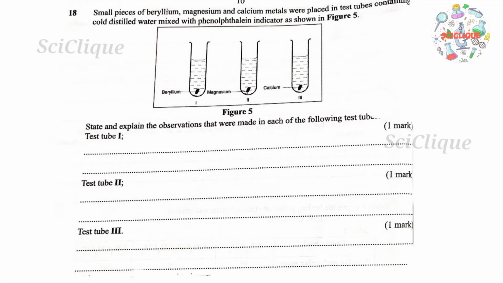Now in the first test tube, beryllium will not react with water. In fact, beryllium is the only alkaline earth metal that does not react with water. The reason for this is because it has a very high ionization energy. So we are not going to have any reaction. The solution remains colorless.